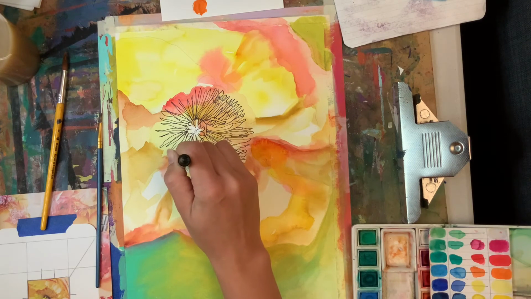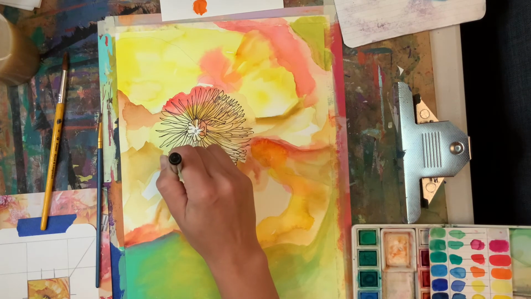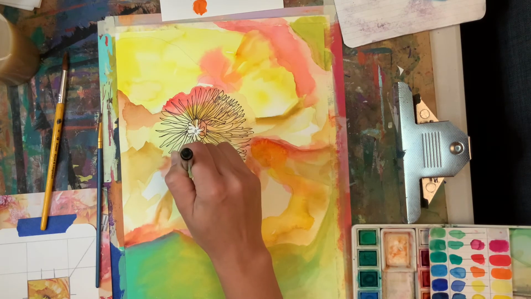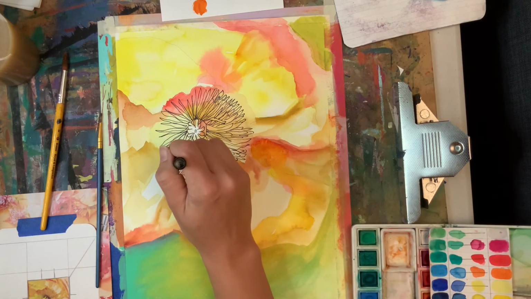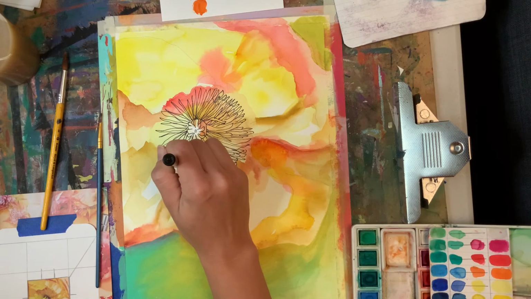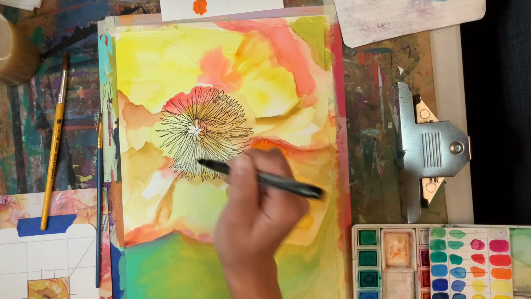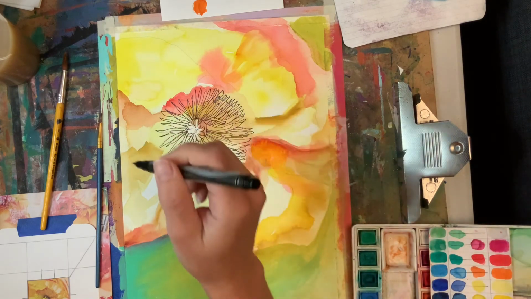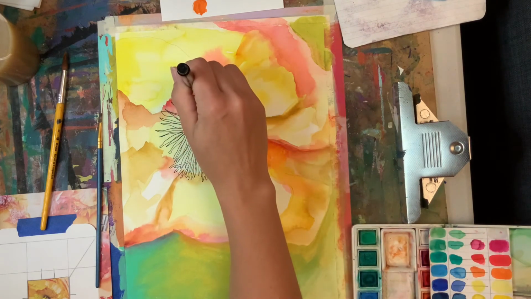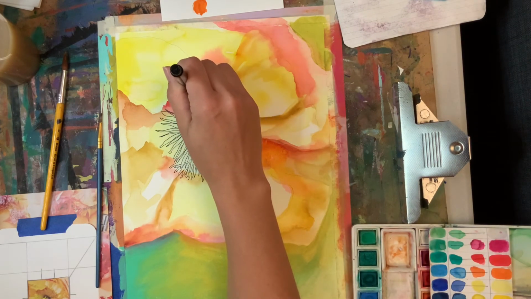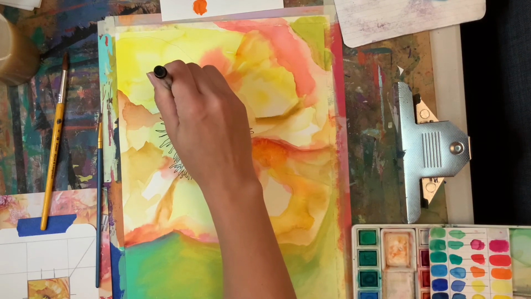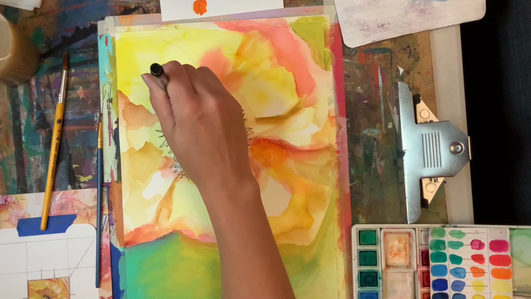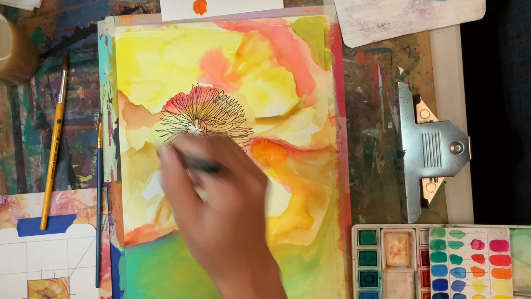That would give me a lot of anxiety if I tried to copy this exactly like the picture. I would be a mess. It would not be fun to me. So I'm just trying to get more of what it feels like to me rather than what I actually can see.